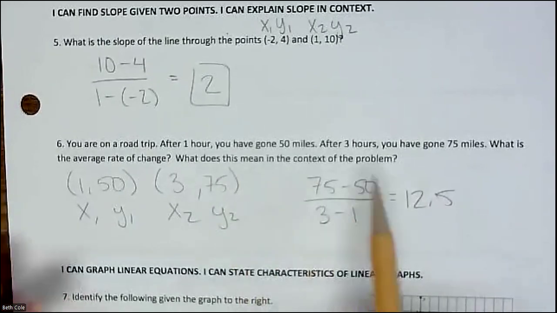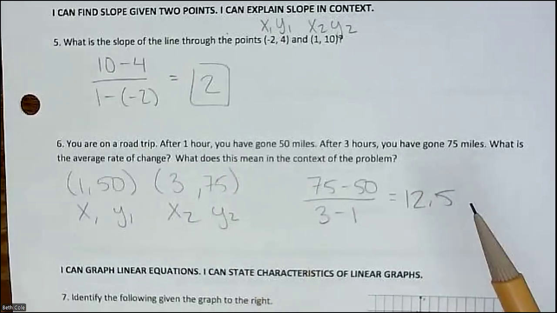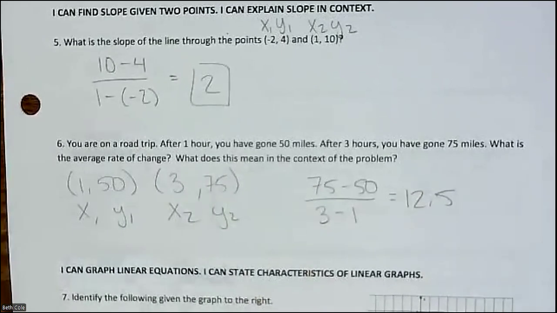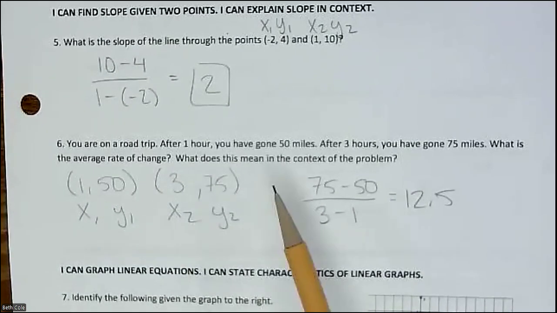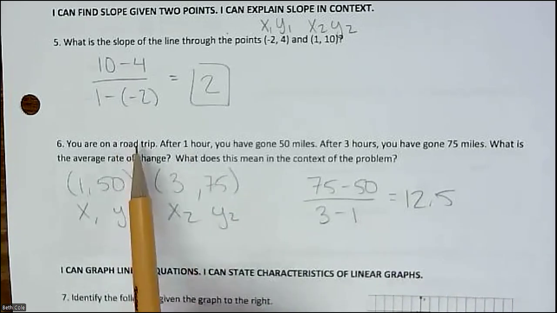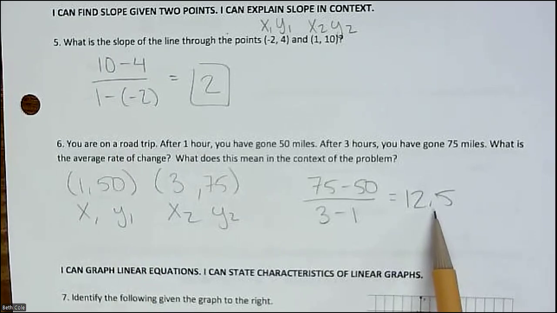Now this says, what does it mean in the context of the problem? You need the word per. You have hours and you have miles, just put it together. Use your common sense. You've got common sense. Look up here. What does this mean in context of the problem? Read it and put the word per in there. You're on a road trip. Imagine you're in a car. This is miles per hour, and then just make it a sentence.